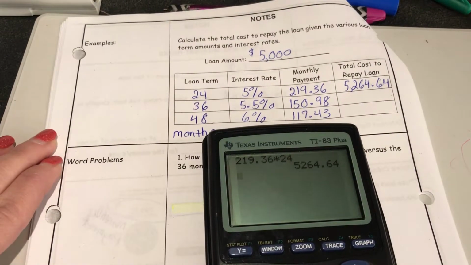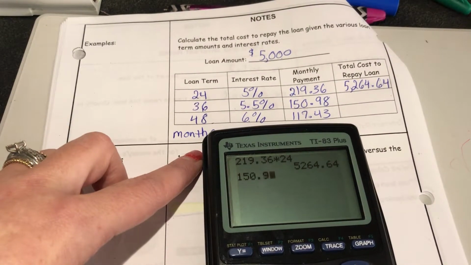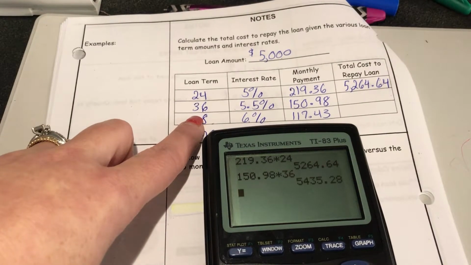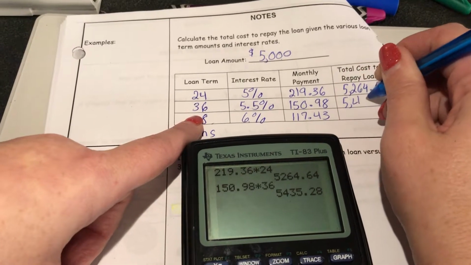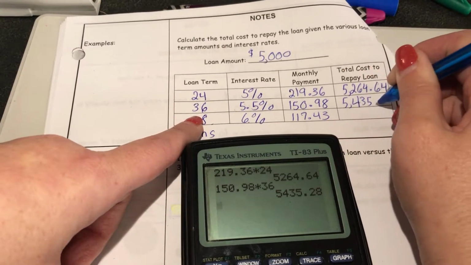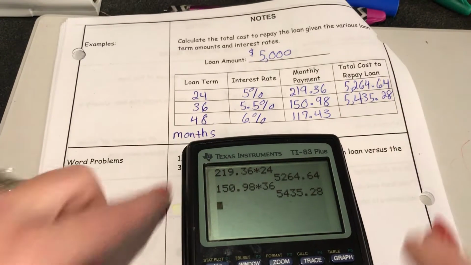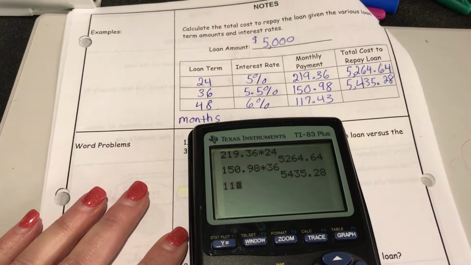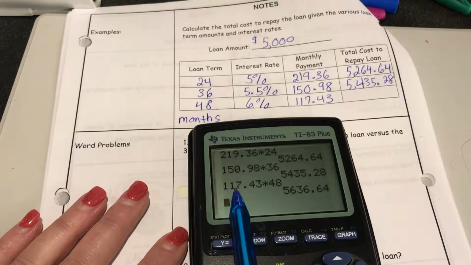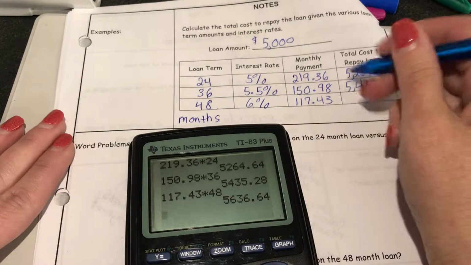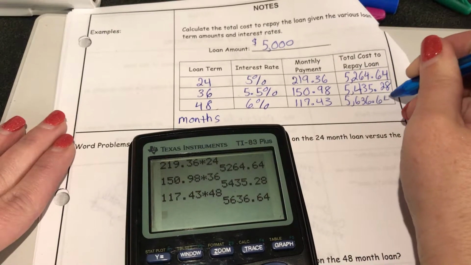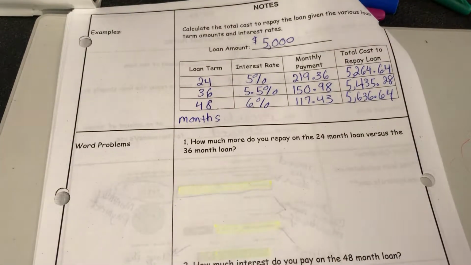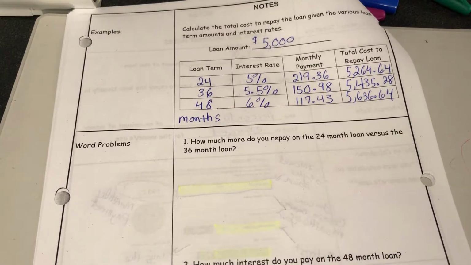Okay, for the next one, we have a payment of $150.98. We're going to multiply it by 36. We get a total cost to repay the loan of $5,435.28. And then we're going to do $117.43 times 48 months, because you're taking the monthly payment times how many times you're going to make that monthly payment. That gives $5,636.64. Okay. Hopefully you got all the same answers I did.